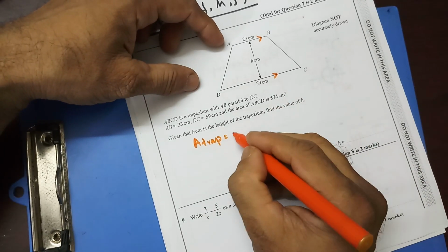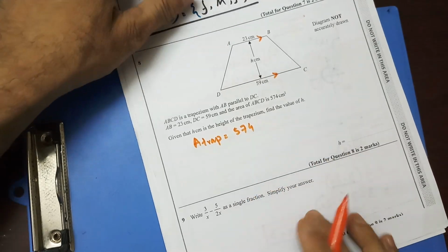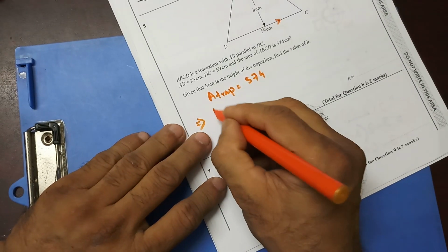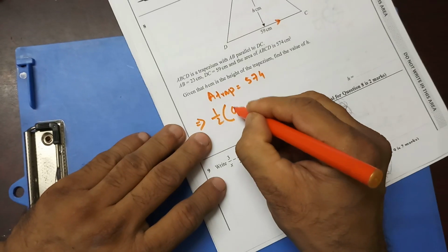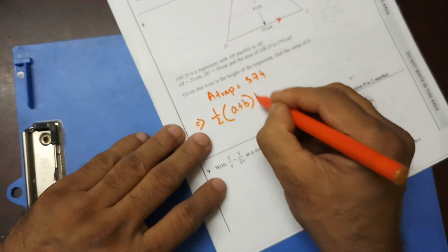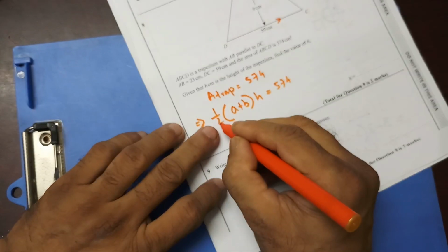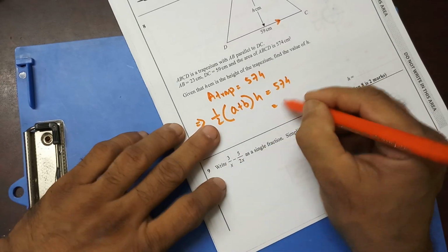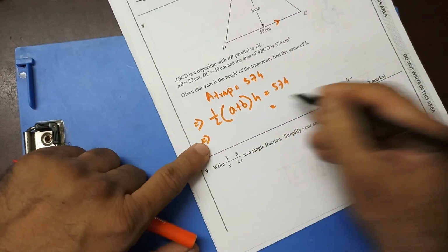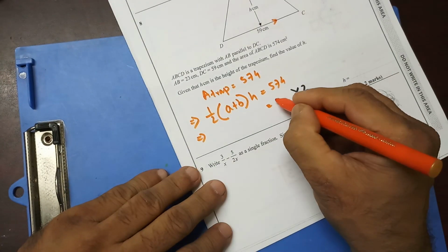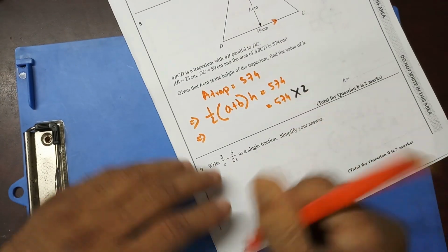The area of the trapezium is given already, 574, and we know the formula for the area of a trapezium: half the sum of the parallel sides times H equals 574. If I take this 2 to the other side, it gets multiplied with 574.